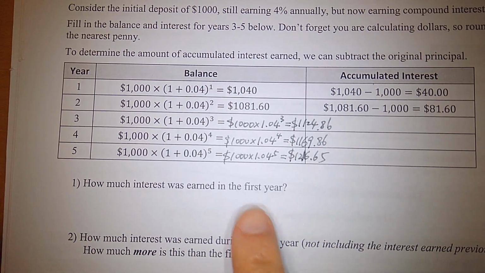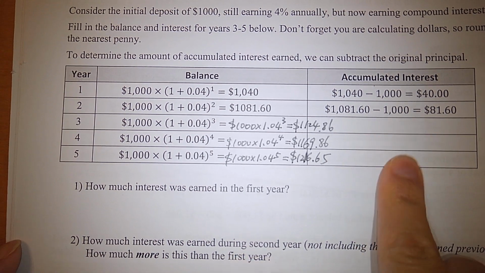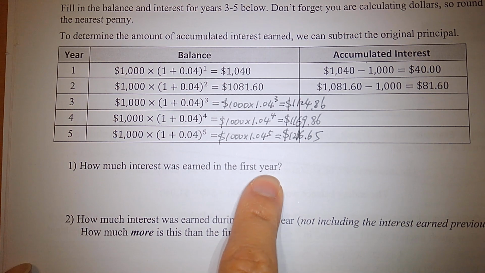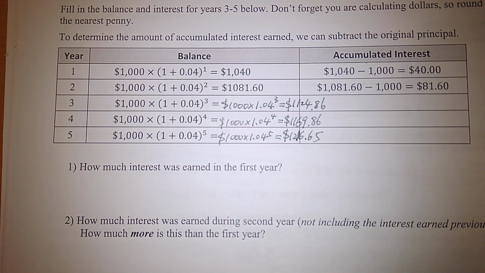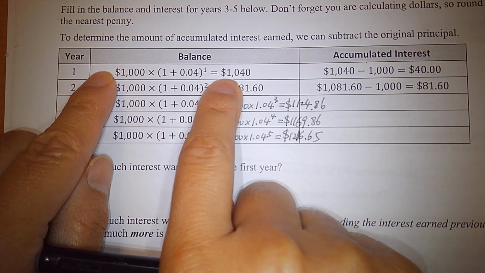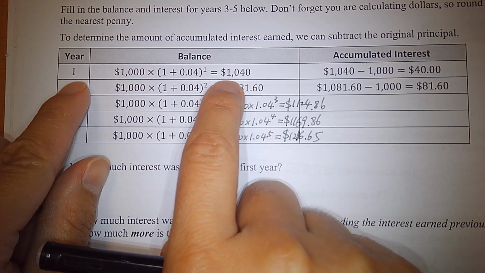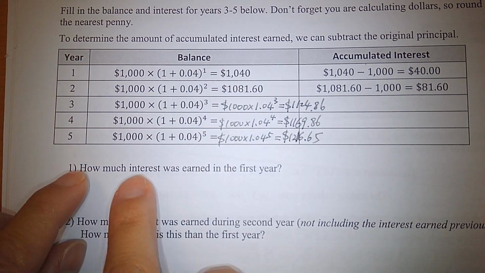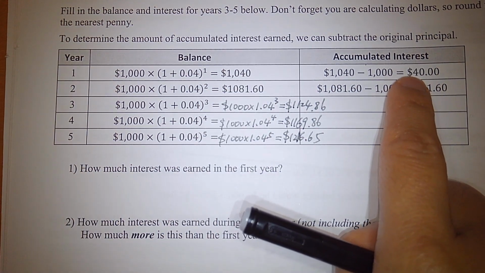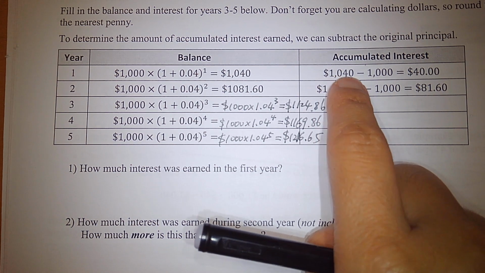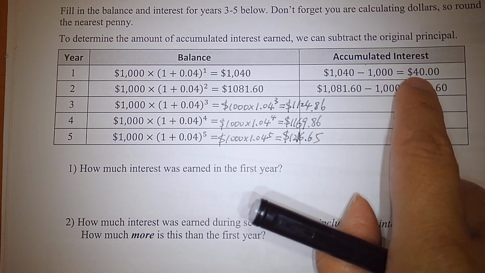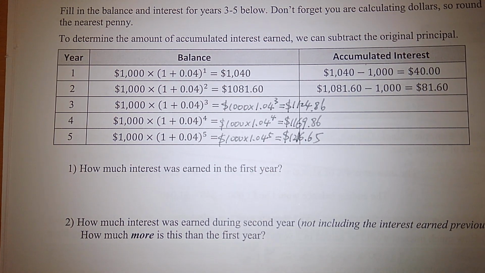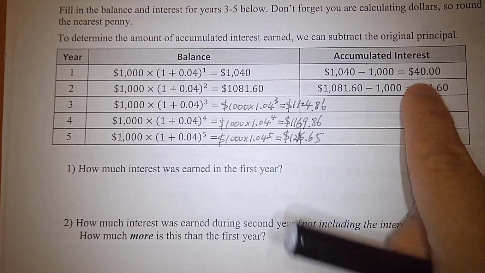Okay, all right. So let's answer the questions. How much interest was earned in the first year? Initial deposit is $1,000. At the end of year 1, balance is 1,040. So what is the interest earned during the first year? Ending balance minus principal gives us what? $40. Do you see that? $40.